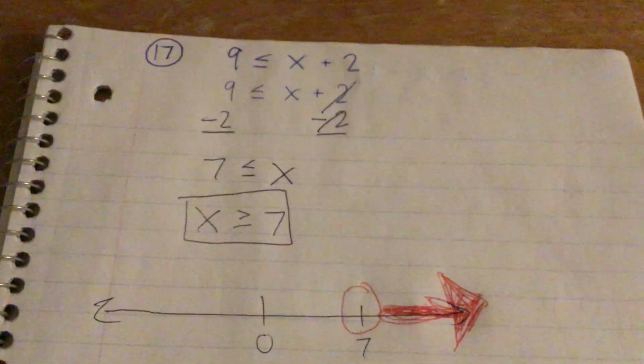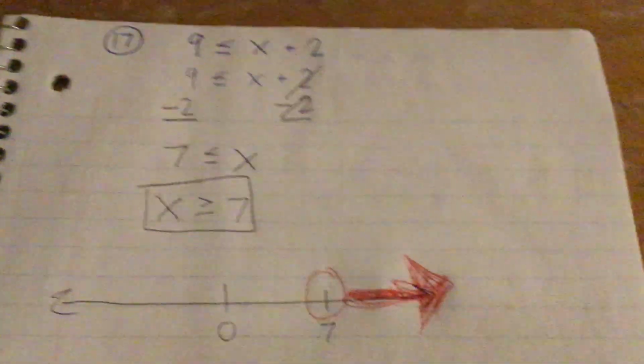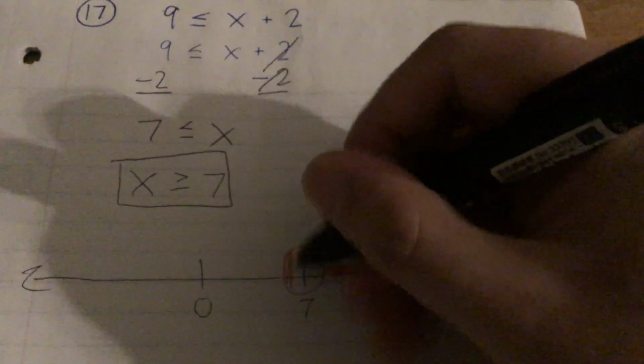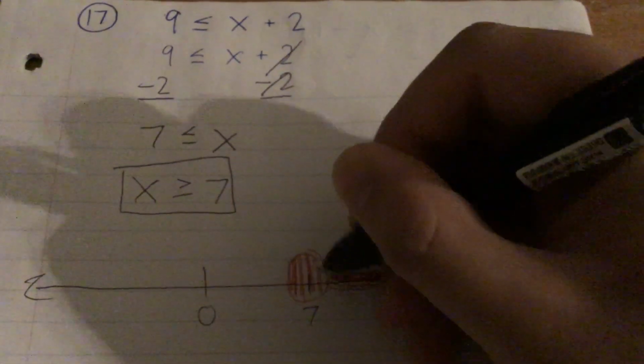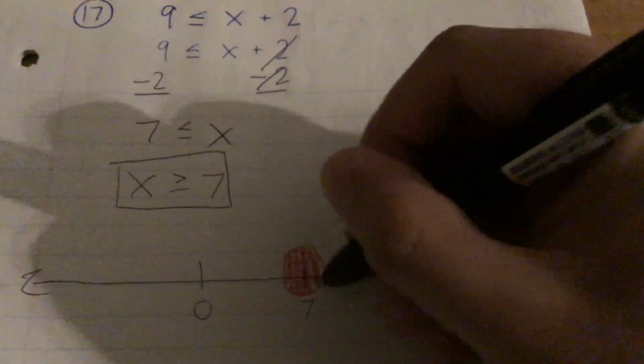Is 7 itself included in the solution set? Of course, it's invited to the birthday party, so shade it. Anything that's shaded gets invited to the solution set birthday party.